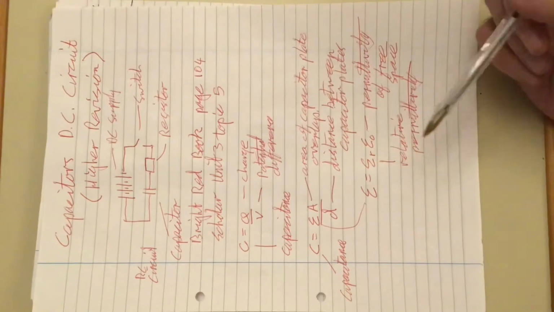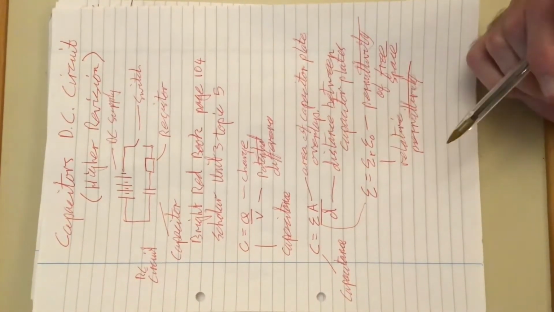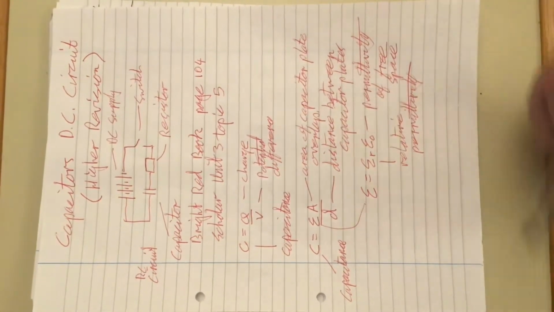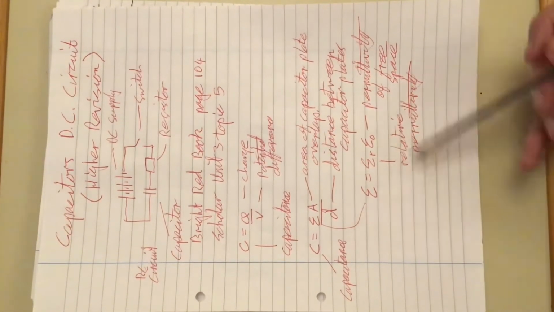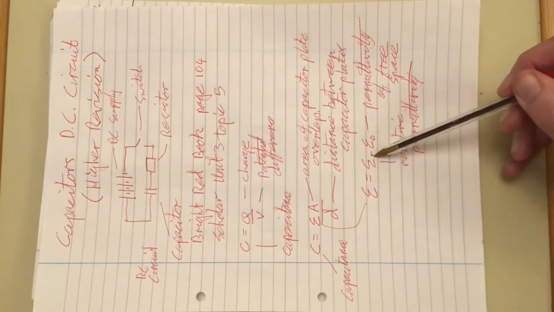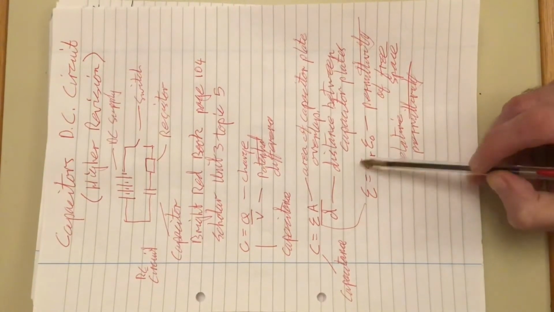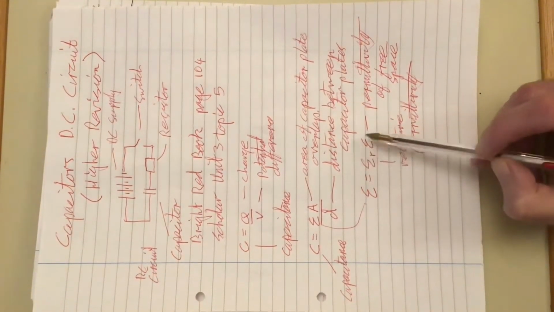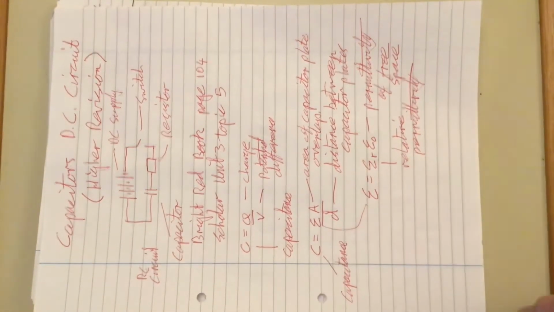If, however, the capacitor was filled with, say, a plastic or a gel, or, believe it or not, paper is often used as a filler in a capacitor, like the meat in the sandwich, then we need to know how that is different from the value for free space. And we do that very easily by just going and looking up the relevant material in a data book. And what we will find is this epsilon R value. So for a given material, it may be the case that epsilon R is 1.4, in which case we multiply the permittivity of free space by 1.4, and that's the value we use when we're working out the capacitance.